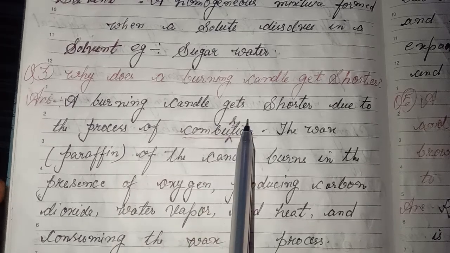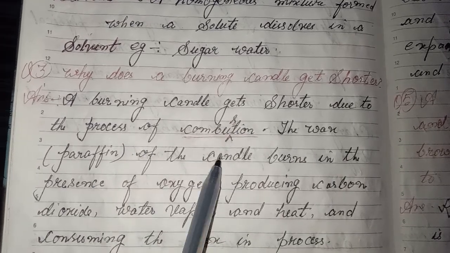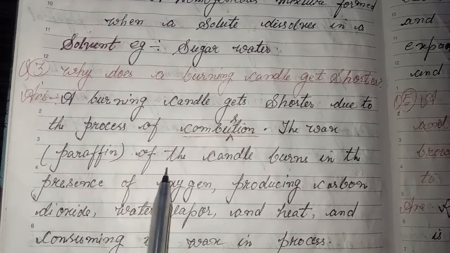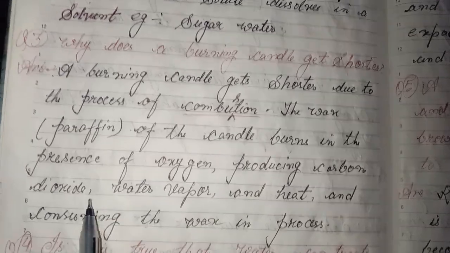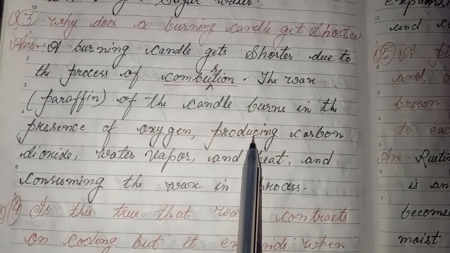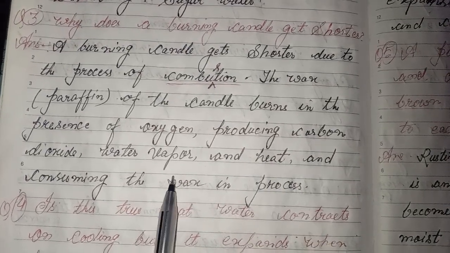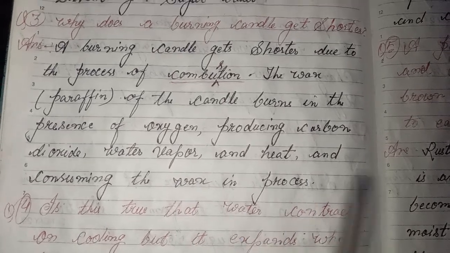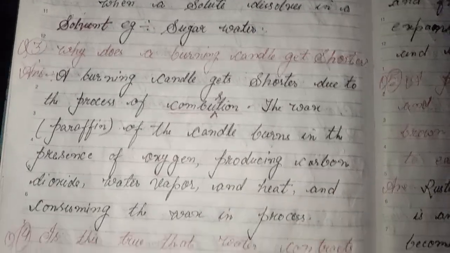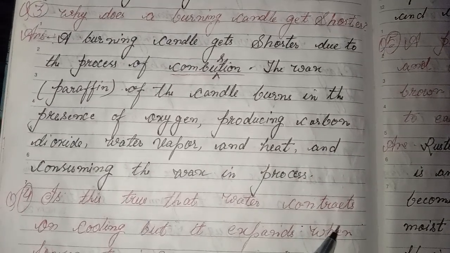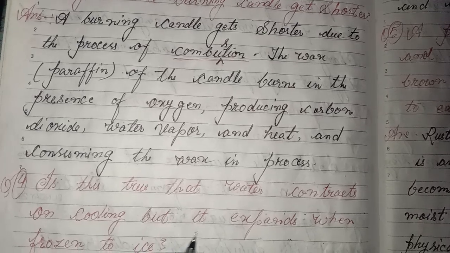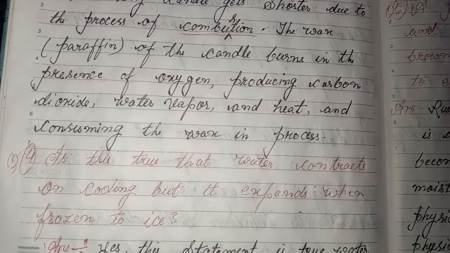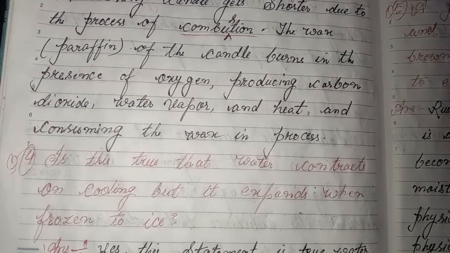Answer: a burning candle gets shorter due to the process of combustion. The wax paraffin of the candle burns in the presence of oxygen, producing carbon dioxide, water vapor, and heat, and consuming the wax in the process. 4. Is it true that water contracts on cooling but it expands when frozen to ice? Answer: yes, this statement is true.